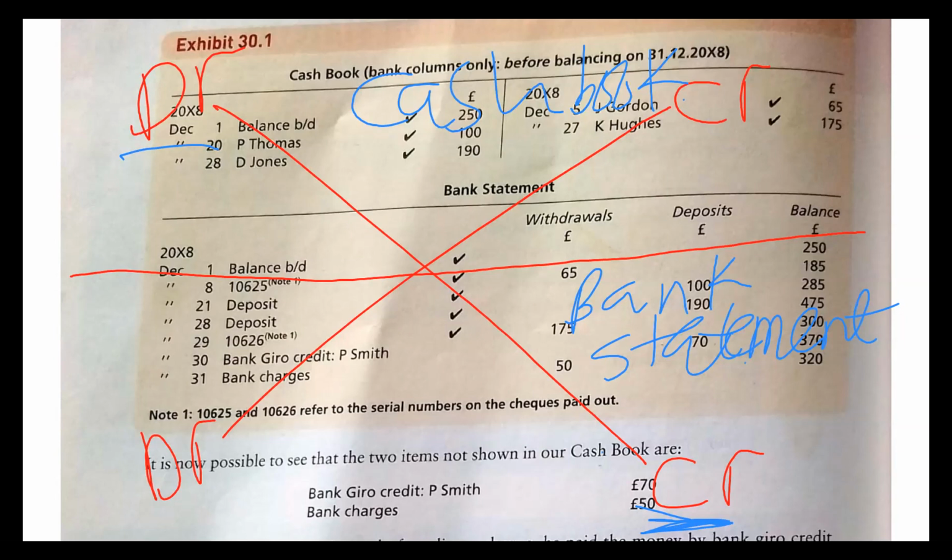Similarly, the records that you have on the credit side of the cash book have to agree with the records that you have on the debit side of the bank statement. Did you get that?